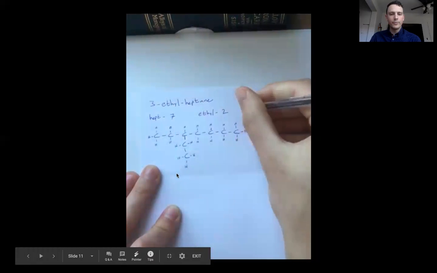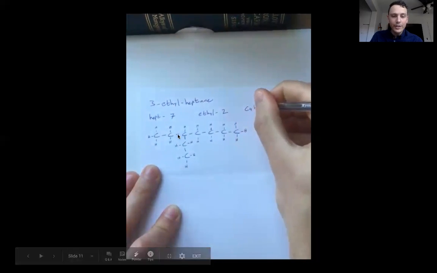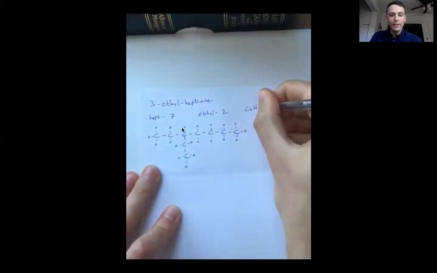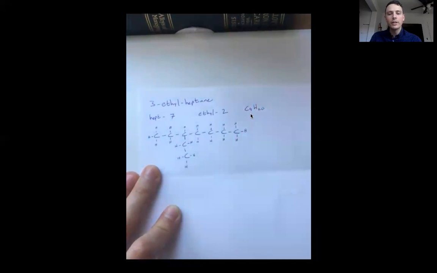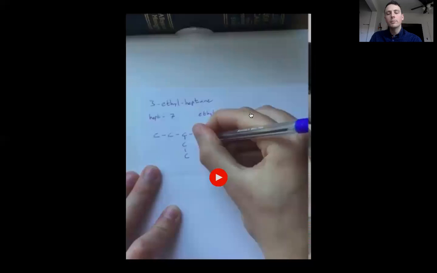Okay, so you'll notice this carbon here, right? It has 3 carbon bonds, so it only has 1 hydrogen. That's something to keep in mind. And our molecular formula would be C9H20 because we have 9 carbons. We have 7 from the heptane chain, 2 additional from the functional groups. Then you can just plug it into that CnH2n plus 2 formula we talked about to get our molecular formula there.